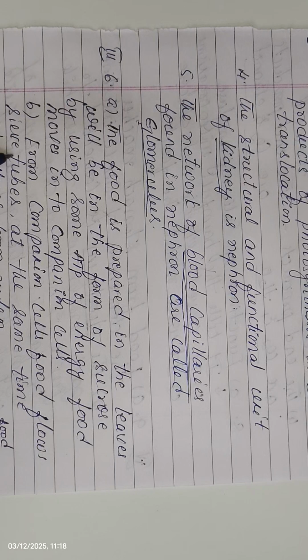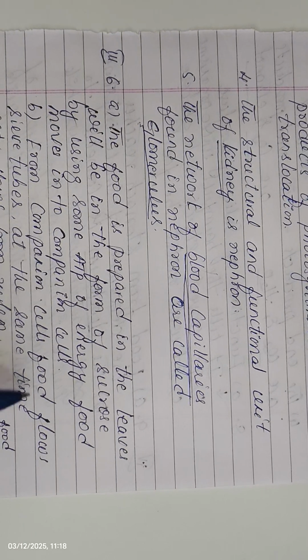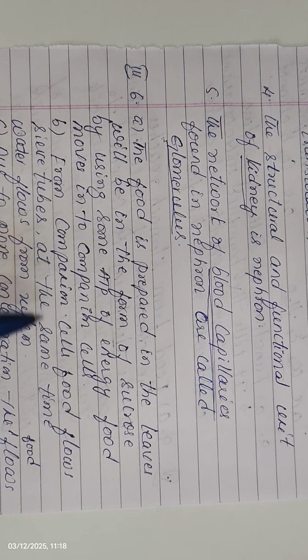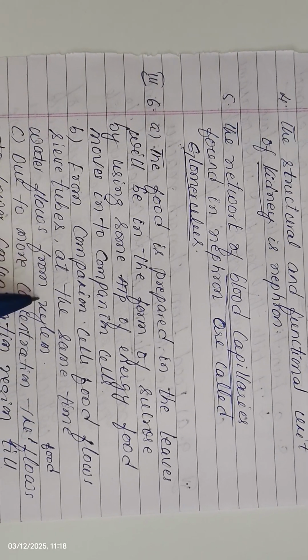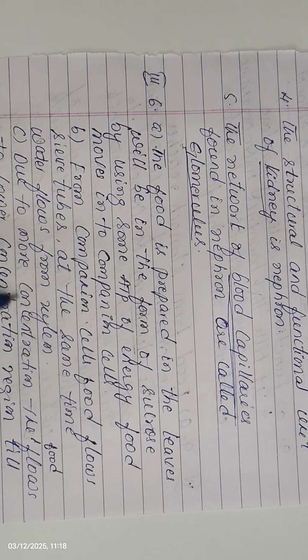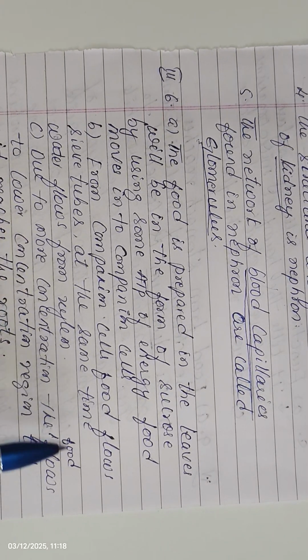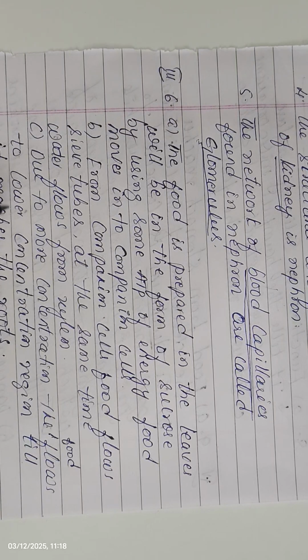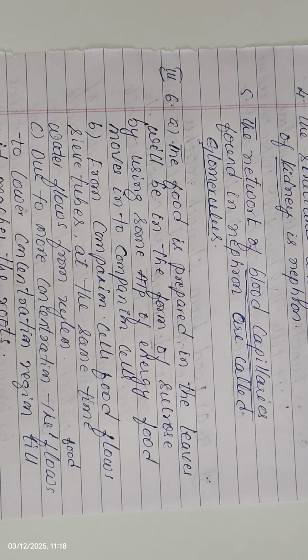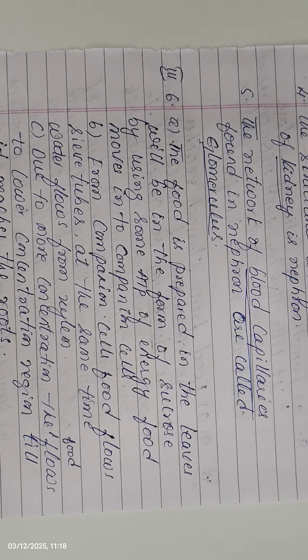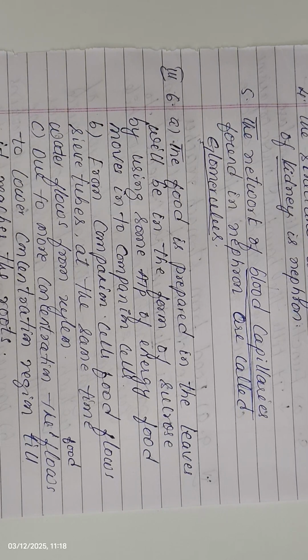The second step, from companion cells, the food flows into the sieve tubes. At the same time, water flows from the xylem. Next, in the third step, due to the more concentration, the food flows towards the lower region, till it reaches the root. So here we have taken an example of movement of food from leaves to root or root hairs. Here it is in downward direction.